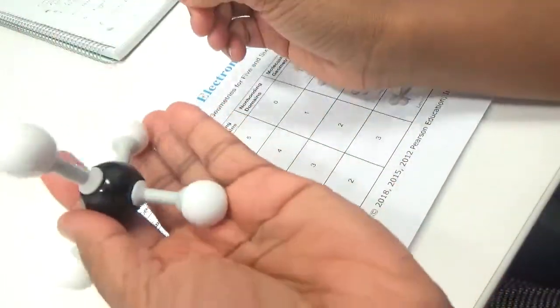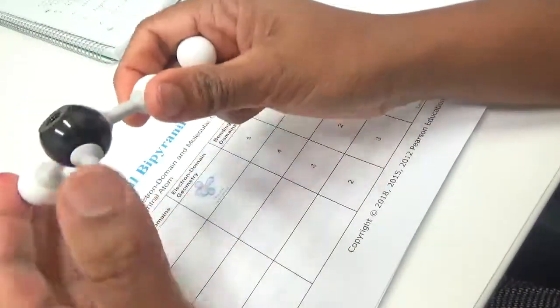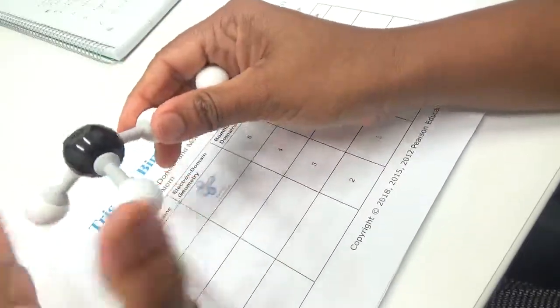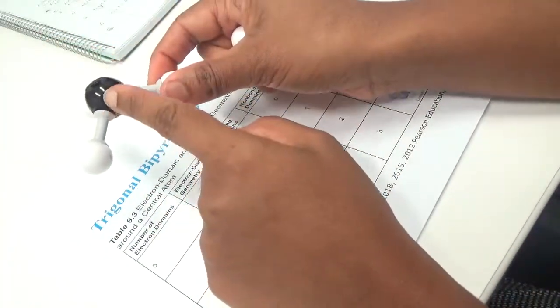And now we are moving to our 4 electron group structure. With 4 electron groups, the electron geometry is always tetrahedral. And what if you have 1 lone pair? When you have 1 lone pair, it is trigonal pyramidal. It's like a triangle with a pyramidal shape. So 4 electron groups, 1 lone pair, trigonal pyramidal.